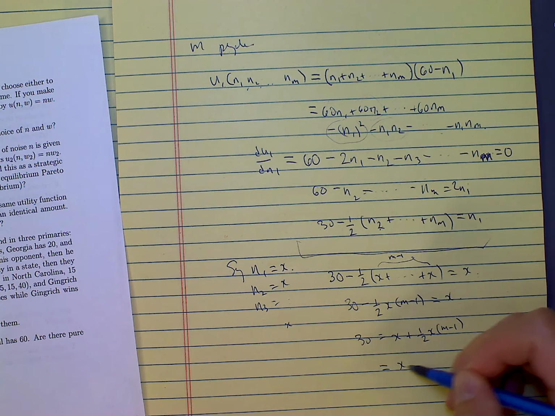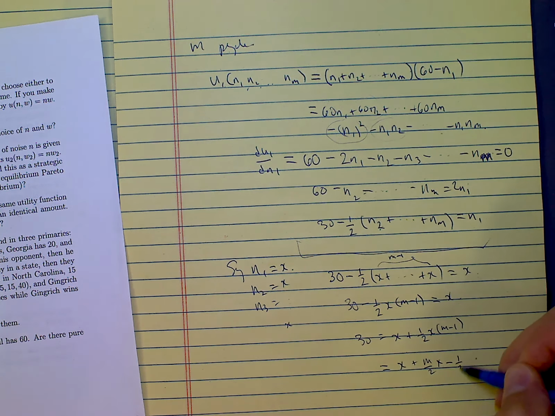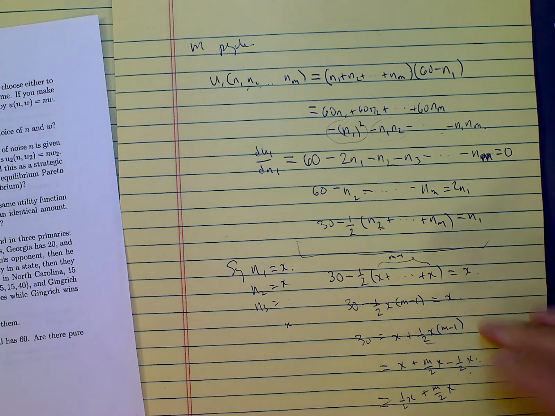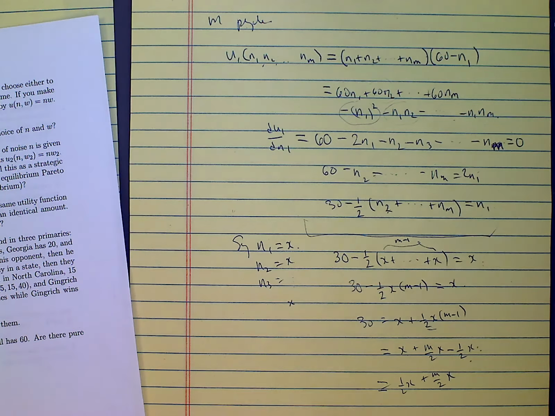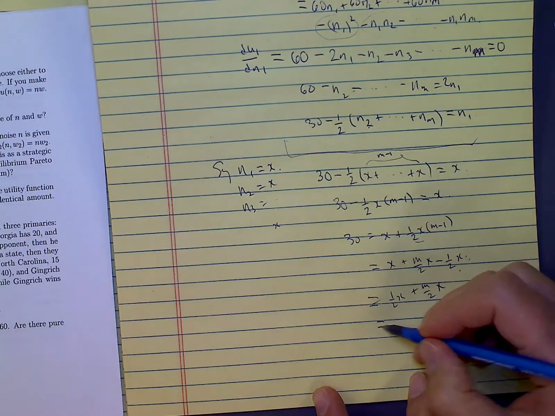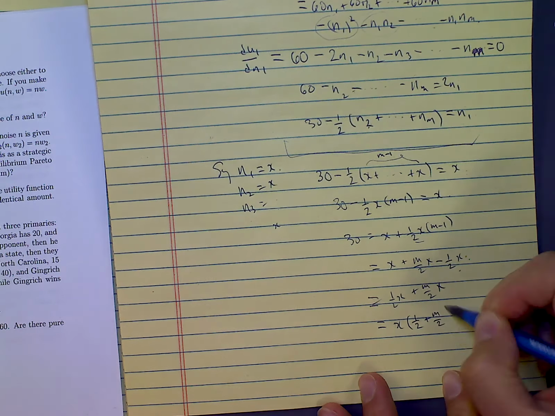So this is x plus m over 2 x minus 1/2 x. I'll bring my half x inside. x minus 1/2 x is 1/2 of x. So this is equal to x times 1/2 plus m over 2.